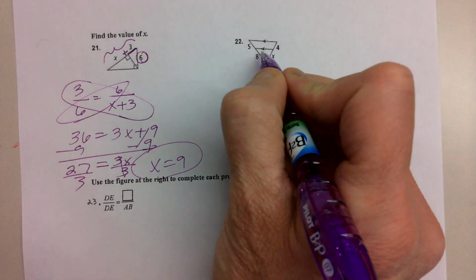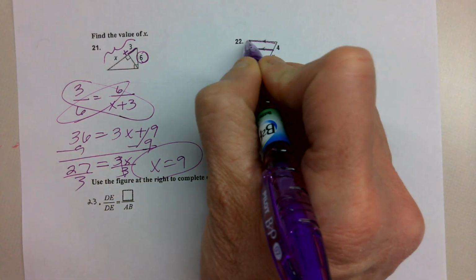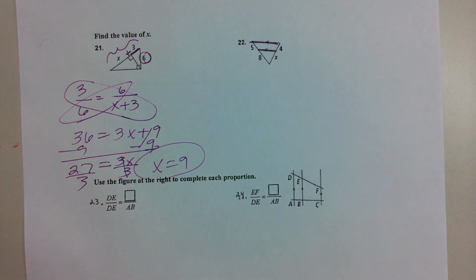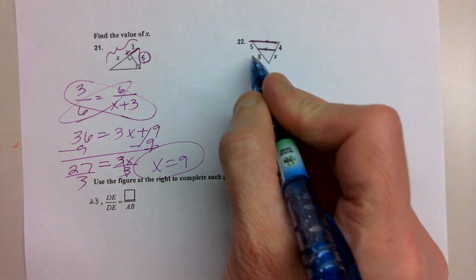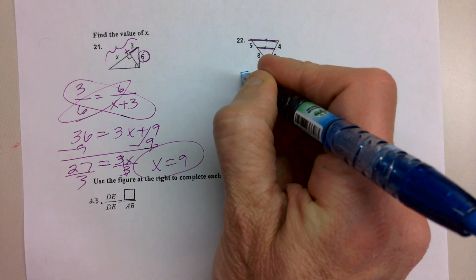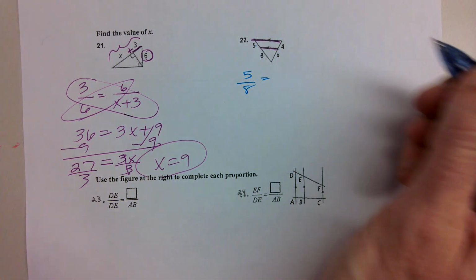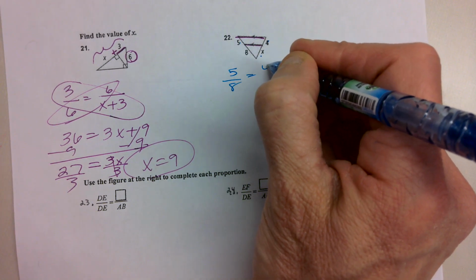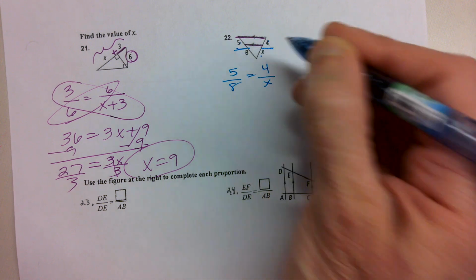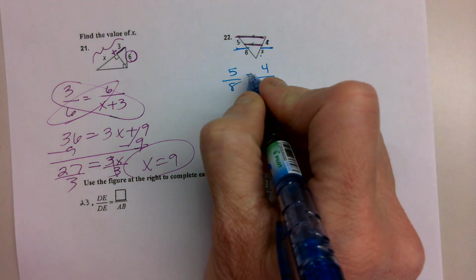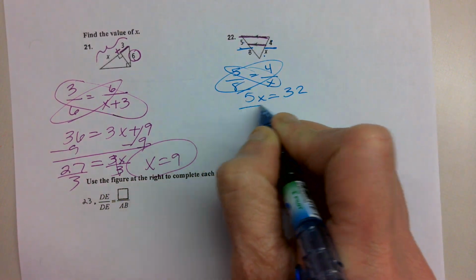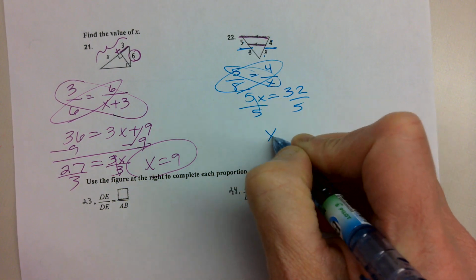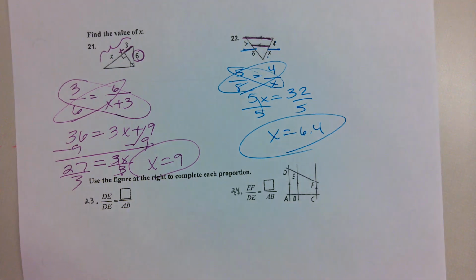Now we got the side splitter. Remember what the key thing was, is that these were parallel, and they are, so that's great. That means that it splits the sides proportionally. So I can do 5 over 8, literally, equals 4 over x. Make sure you go in the right order. Cross multiply, 5x equals 32. Divide by 5, divide by 5, and x is 6.4.